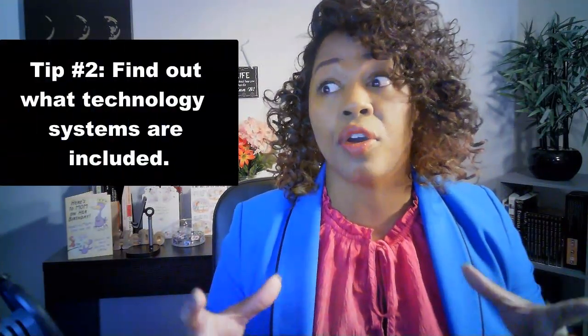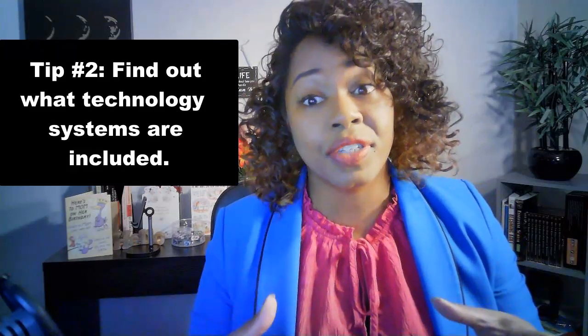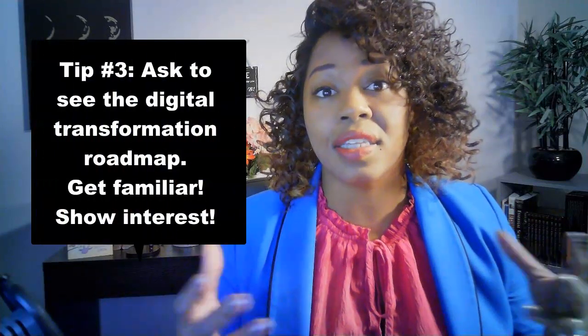Number 1, find out who's leading the digital transformation at your organization. Get to know that person. Become friendly. It might be one person, one key person, or a few people. Number 2, what systems are included in this digital roadmap or this digital transformation over the next 12 months, right? Understand the systems. This is really, really important. Number 3, ask if there's a roadmap. So ask to see that roadmap.